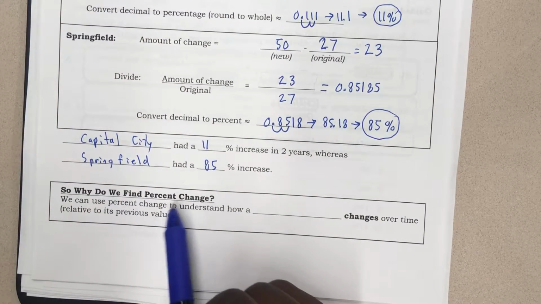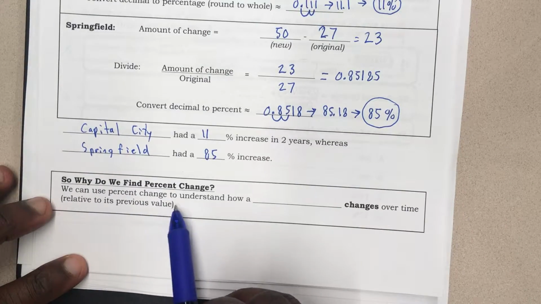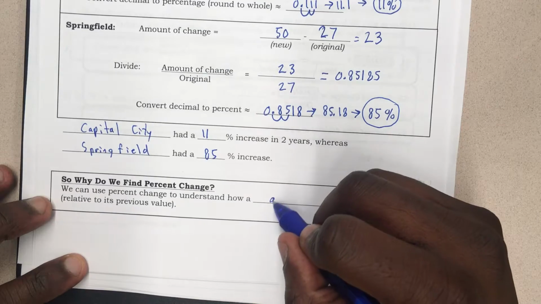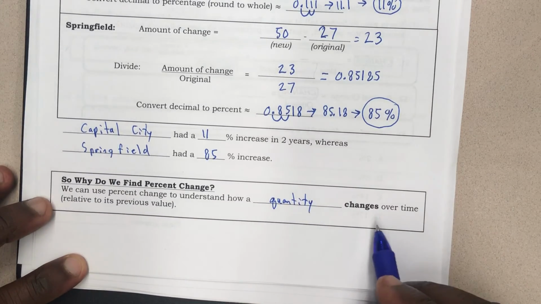So why do we find percent change? Well, it's simple. We can use percent change to understand how a quantity, and there are many different quantities, not just crime rates, changes over time.